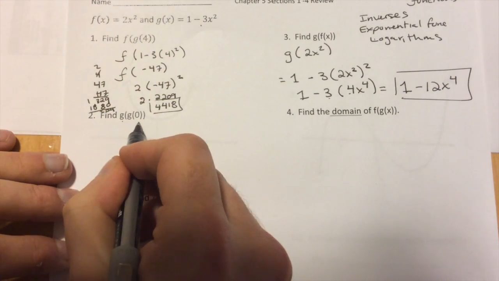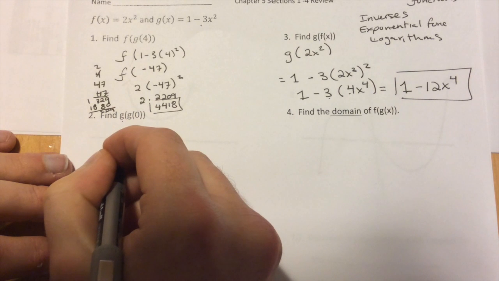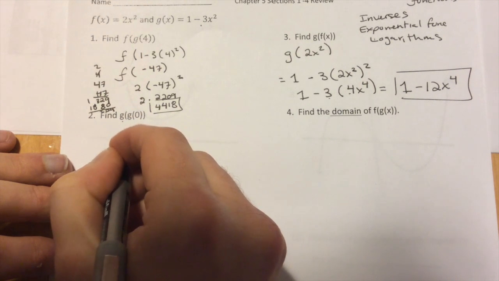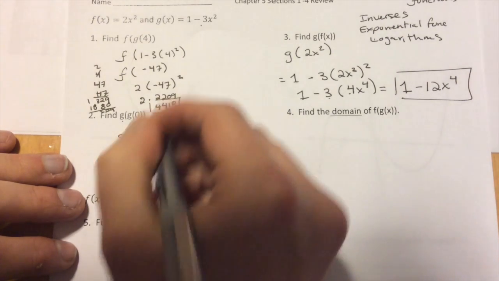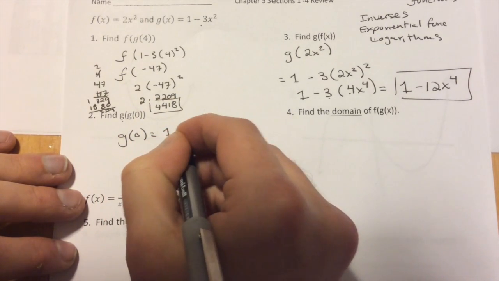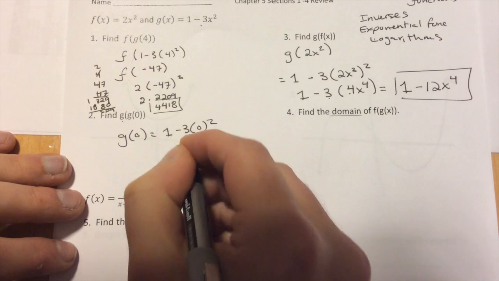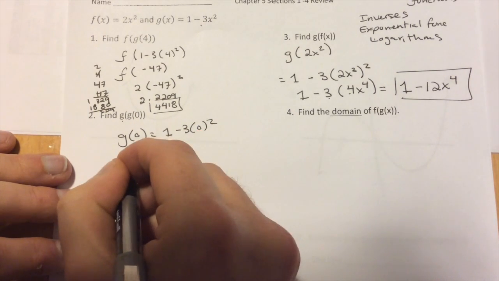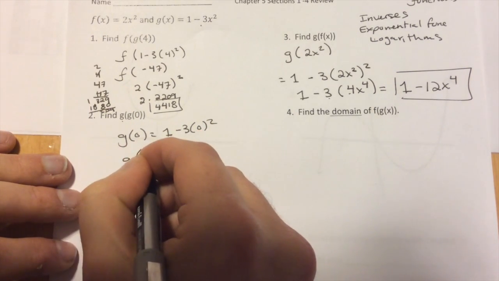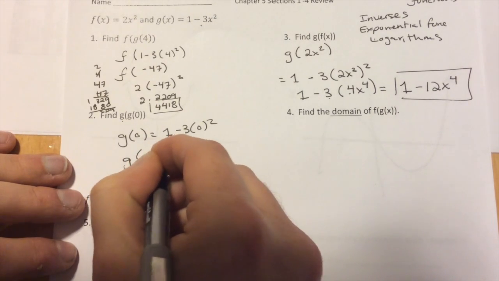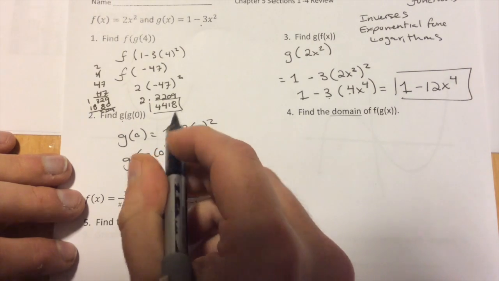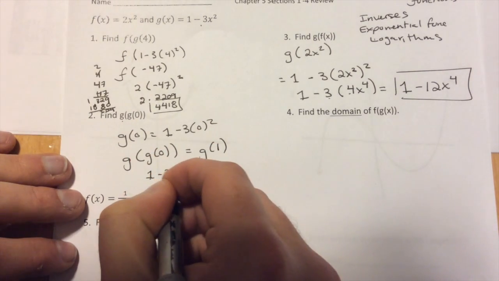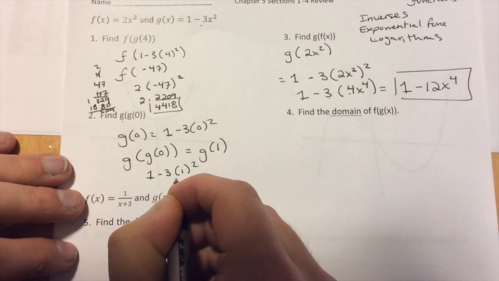Find g of g of 0. Well, what's g of 0? g of 0 is 1 minus 3 times 0 squared, so that's 1. So really, I'm asking what's g of g of 0? It's the same as g of 1. g of 1 is 1 minus 3 times 1 squared. So that is negative 2.